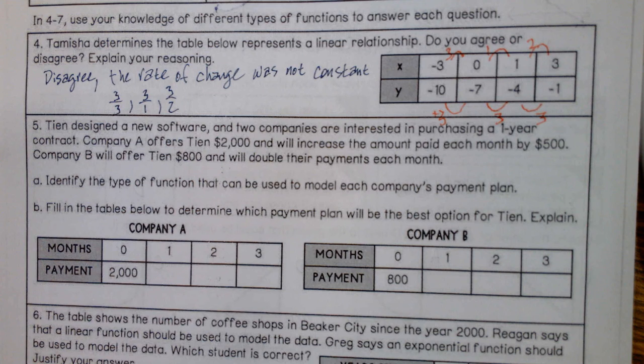Tien designed a new software and 2 companies are interested in purchasing a 1-year contract. Company A offers $2,000 and will increase the amount paid monthly by $500. Company B offered Tien $800 and will double their payment each month. So I guess we have to figure out what we're going to be paid.